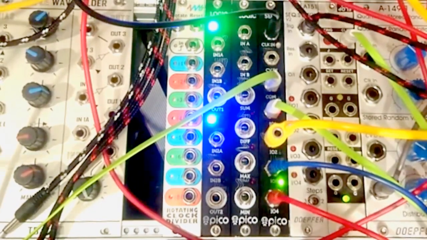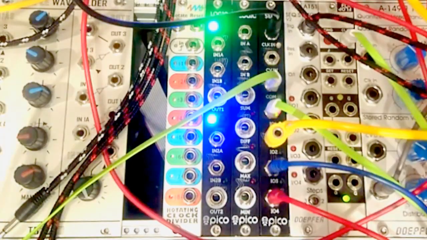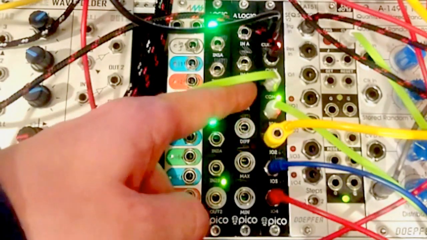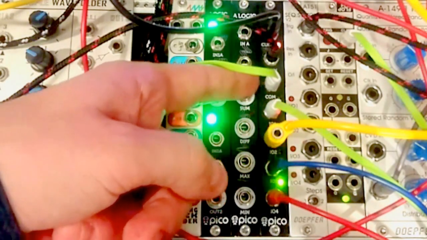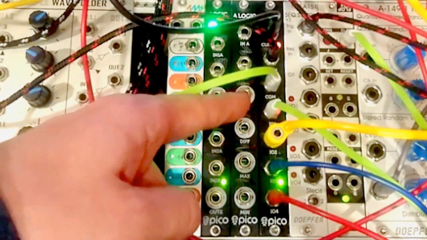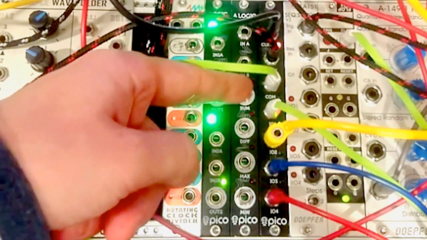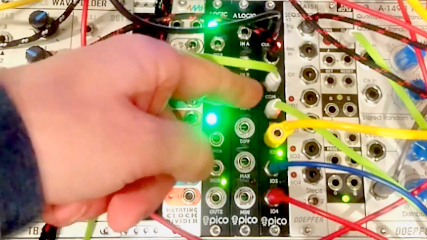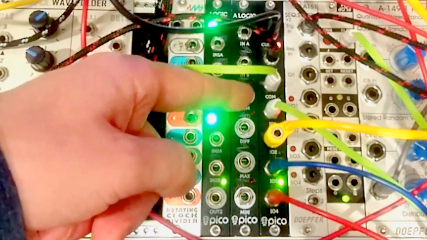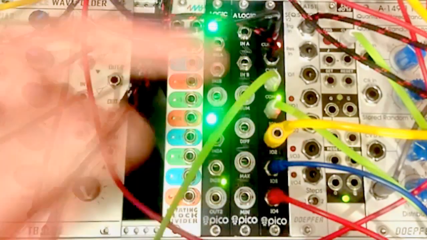I have connected an offset attenuator module by Depfer. It's A183-2, one of the essential modules in my rig also. It works like that: if you apply a positive signal, it's going to advance downwards. If you apply a negative signal, it's going to do the opposite. If you want to change the length of the sequence, any 1.25 volts gives you another step. So 1.25 volts is 1 step, 2.5 volts is 2 steps, 3.75 is 3 steps, and 5 volts gives you 4 steps. Let's see how it works.